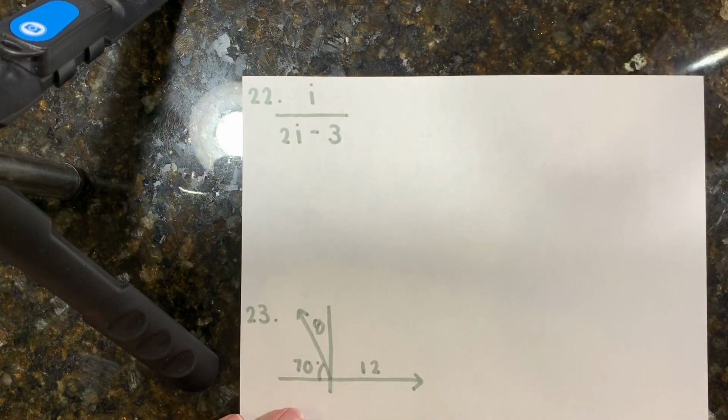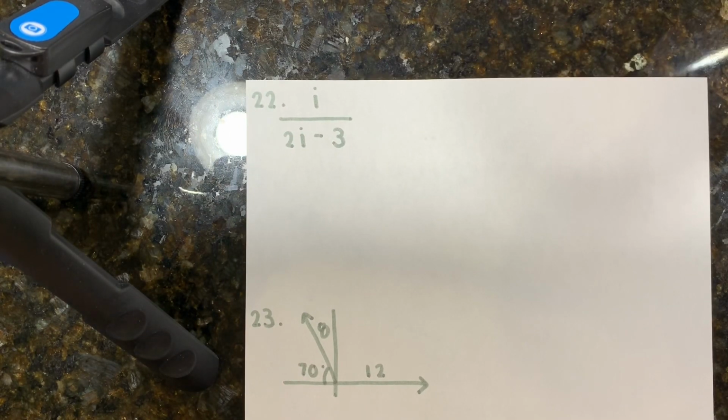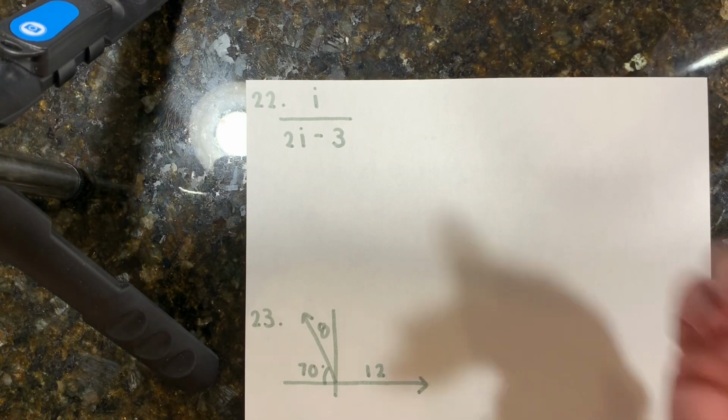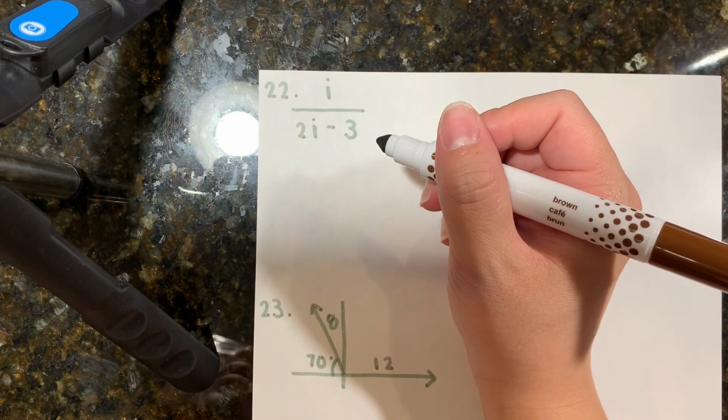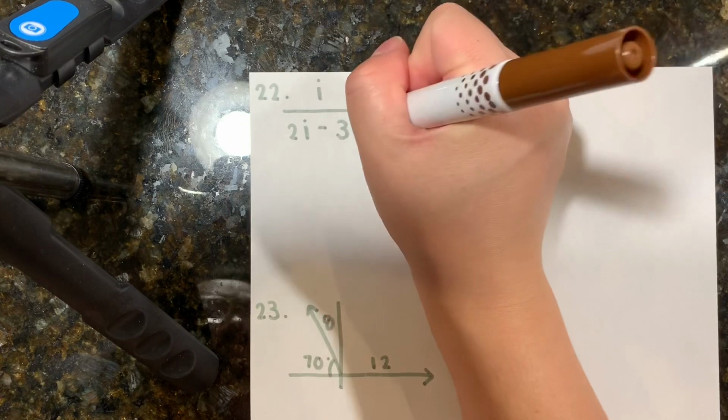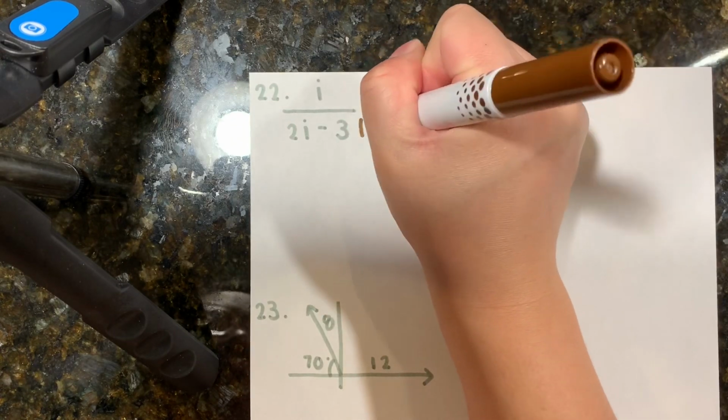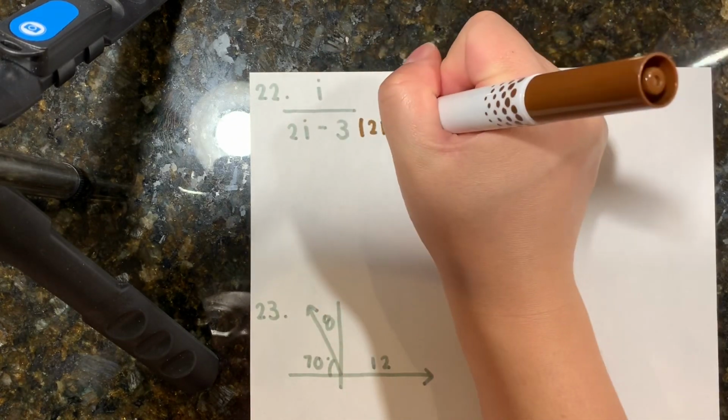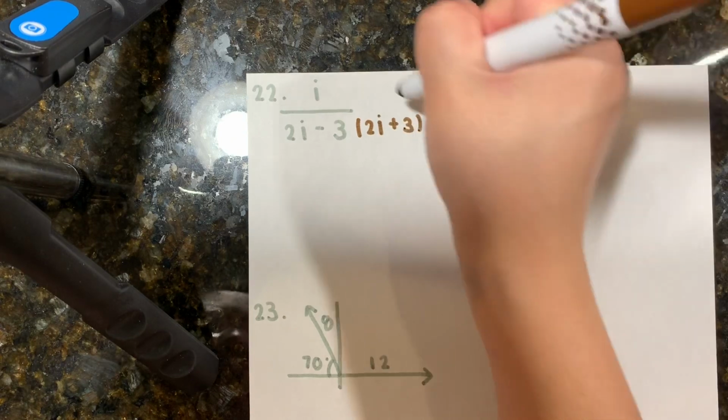Now moving on to number 22. So for number 22, what I need to do is I need to multiply top and bottom by the conjugate, which means I have to flip one of the signs. And that sign that I'm going to flip is going to be this negative sign. I'm going to make it positive 3.